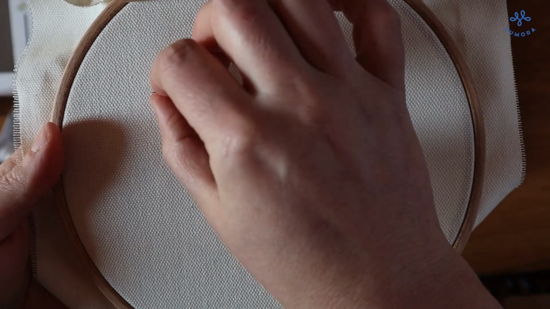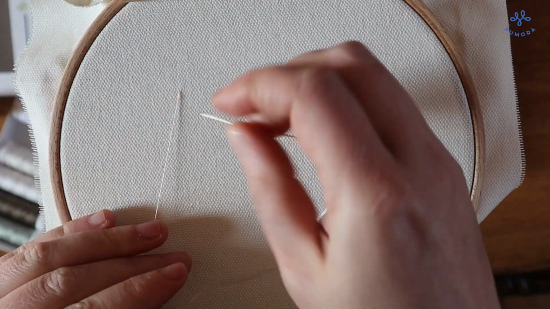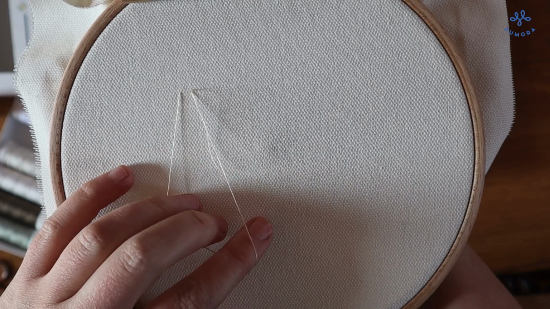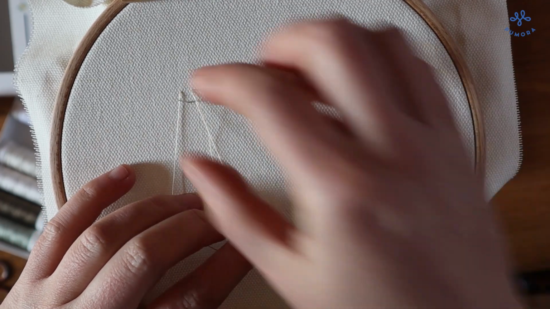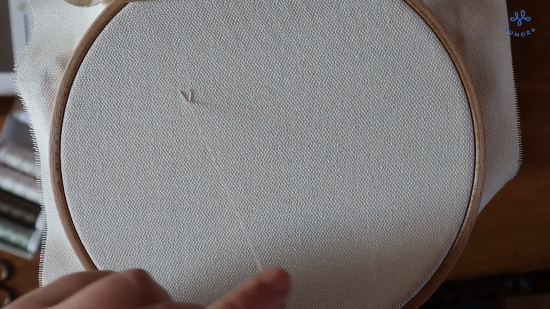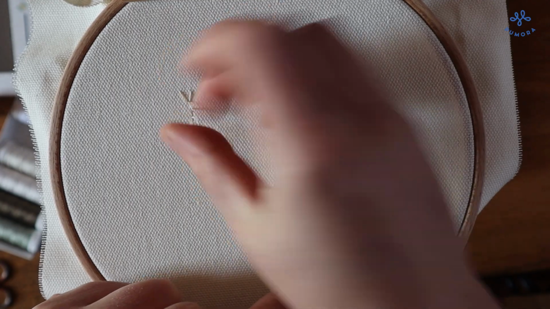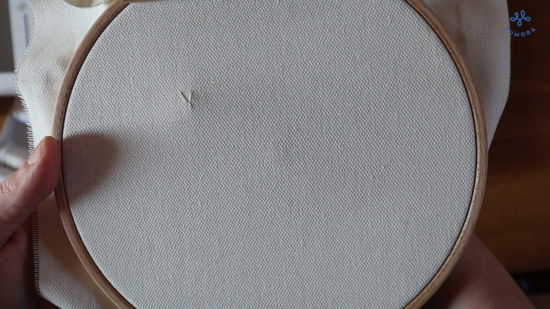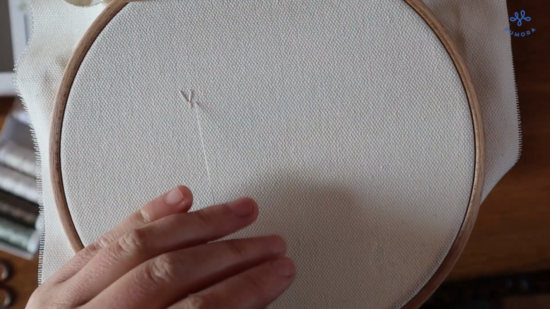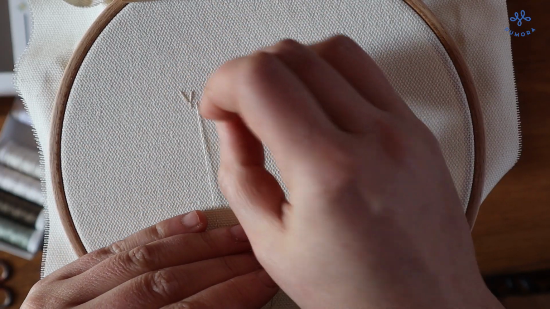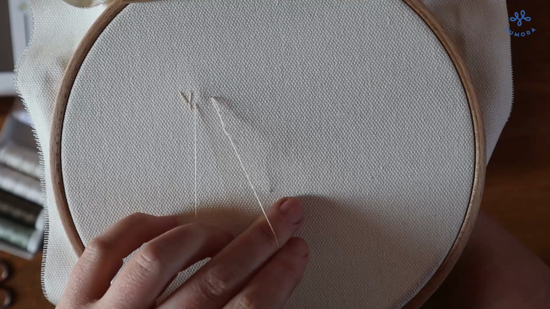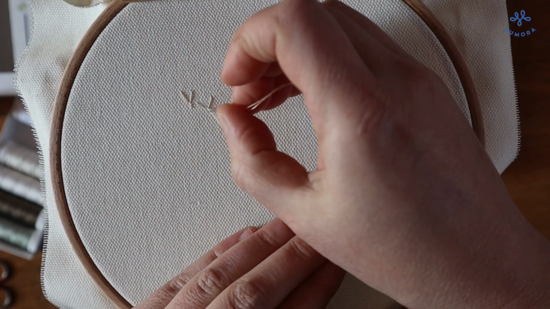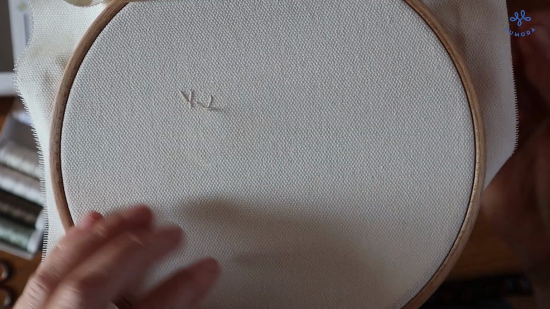For the first fly stitch modification or variation, I'm using this Sulky cotton 12 thread. I think it's a little bit like a pearl thread, and I want to stitch, I don't know how to say it in English, a swarm or a flock of birds flying across the sky. And so I'm doing a lot of fly stitches for this one.